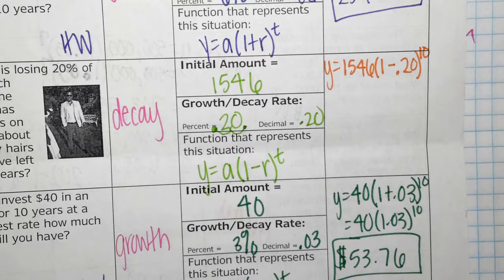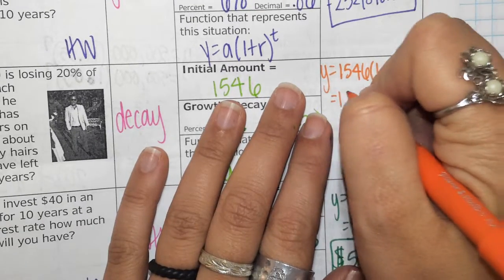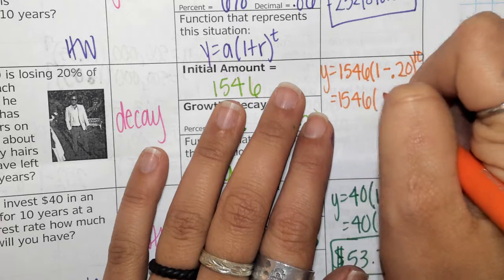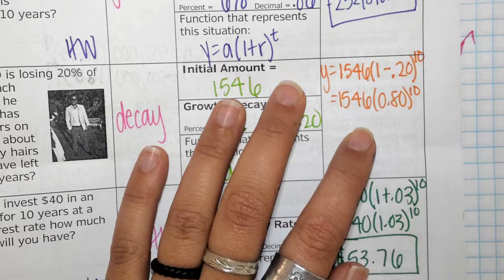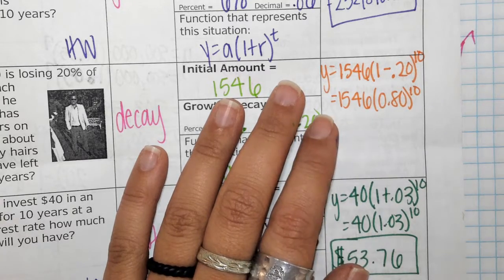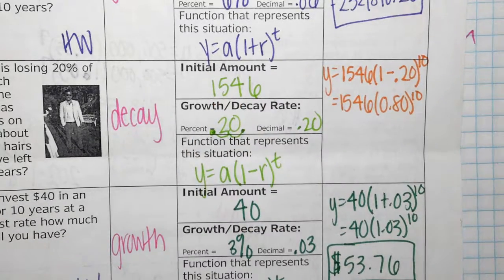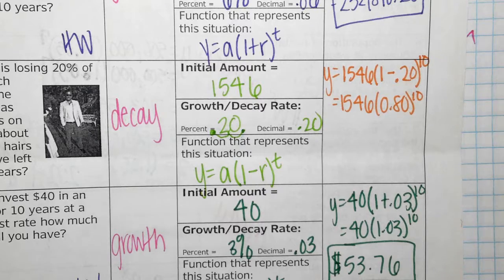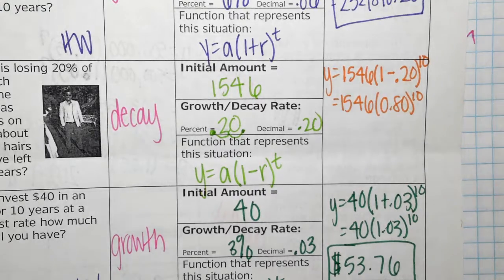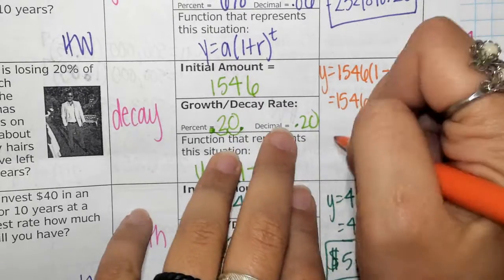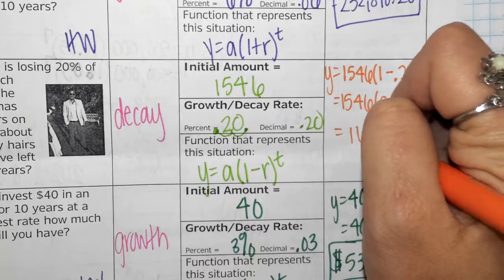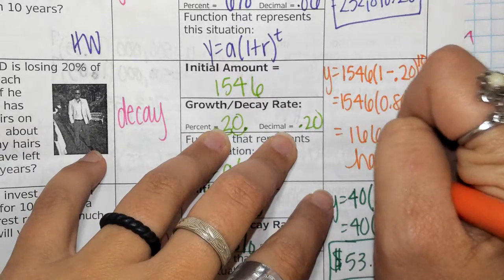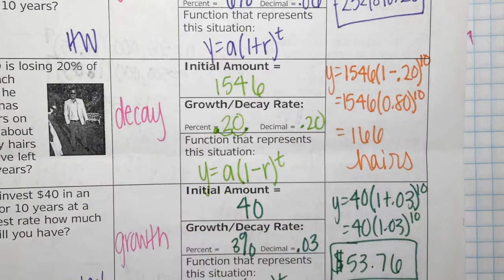Alright, what's 1 minus 0.20? 0.8. Alright, and then I raise that to the what power? And then do I multiply it by 1546 or divide? Multiply. And how many hairs on his head does he have left? 166 hairs.